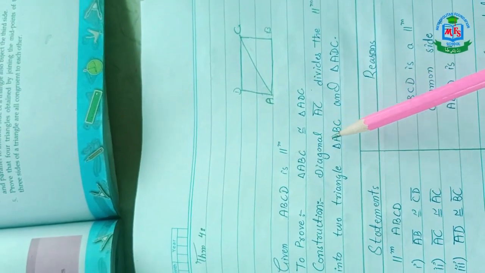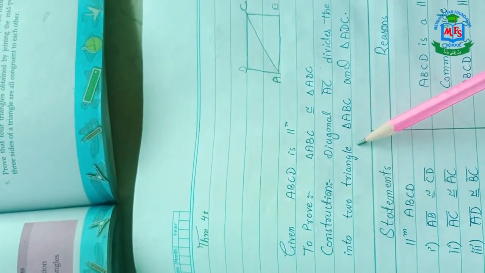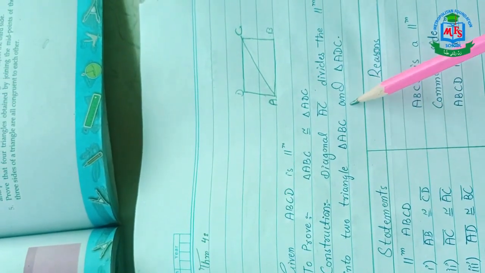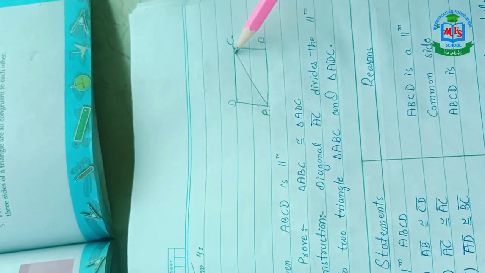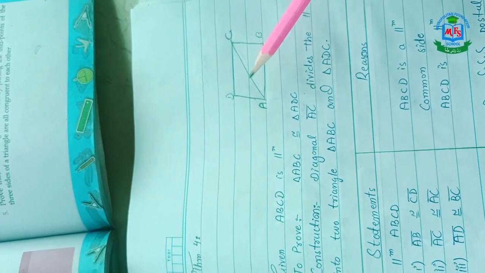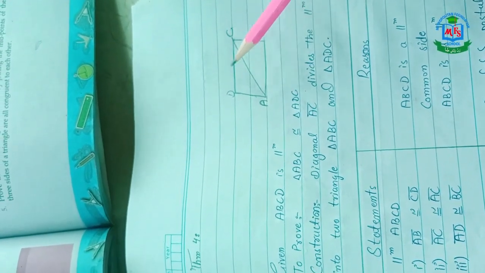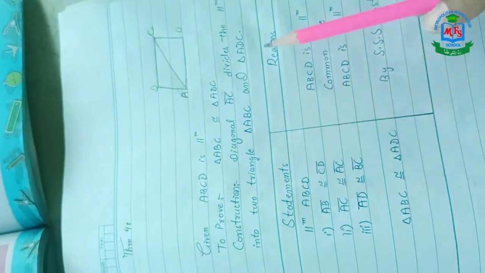Construction: diagonal A to C divides the parallelogram into two triangles, triangle ABC and triangle ADC. The diagonal A to C divides this parallelogram into two equal triangles. So here is the proof, statements and reasons.